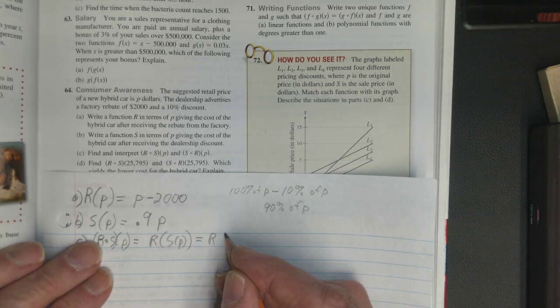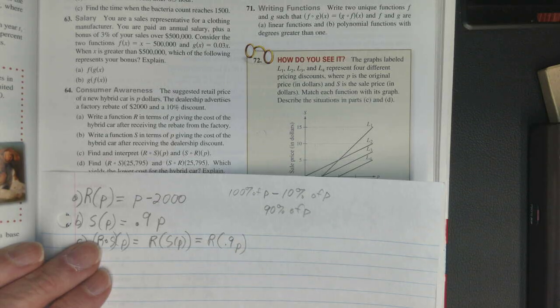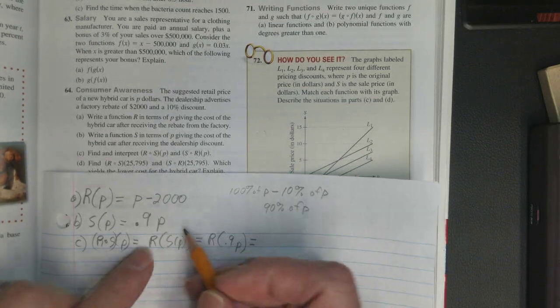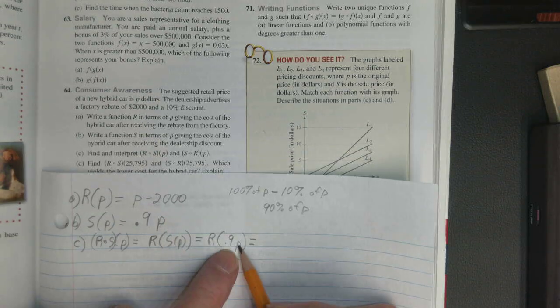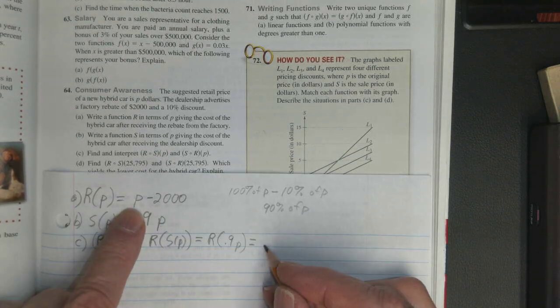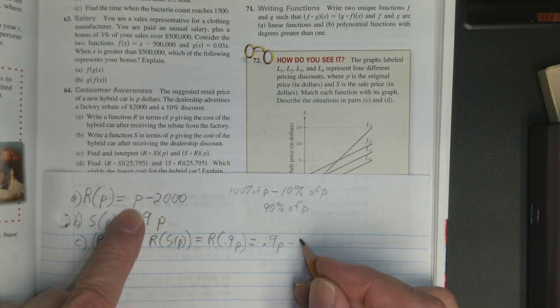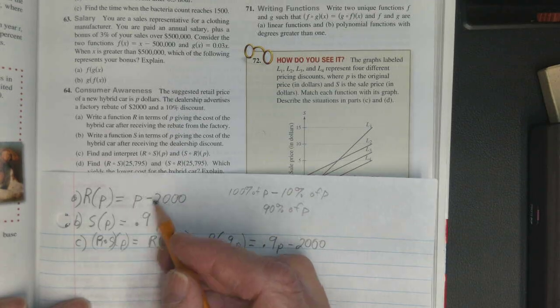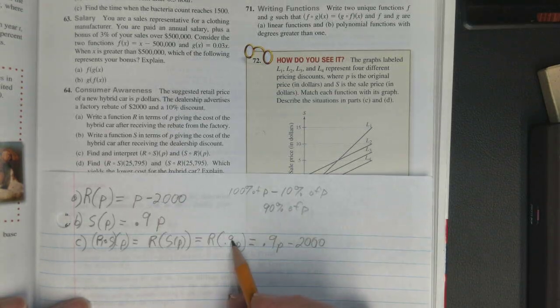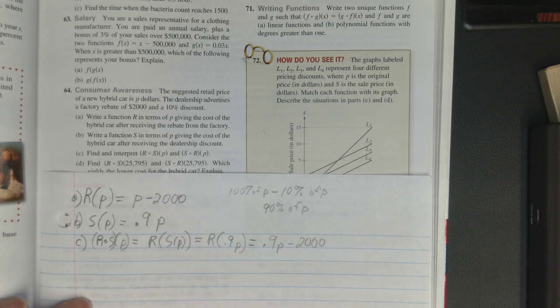That's R of 0.9P. Okay, R of P is P minus 2,000. If my input is 0.9P, I'm going to take 0.9P minus 2,000. I'm going to take my input and subtract 2,000. Well, I changed my input to 0.9P, from P to 0.9P.